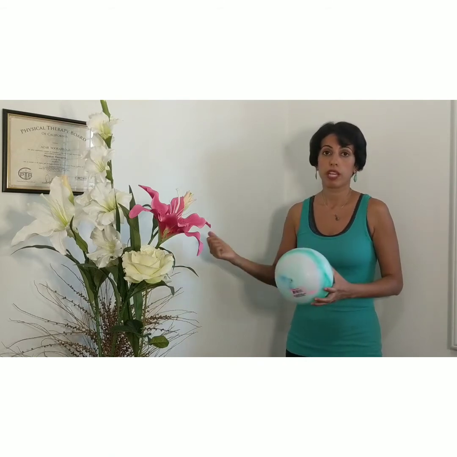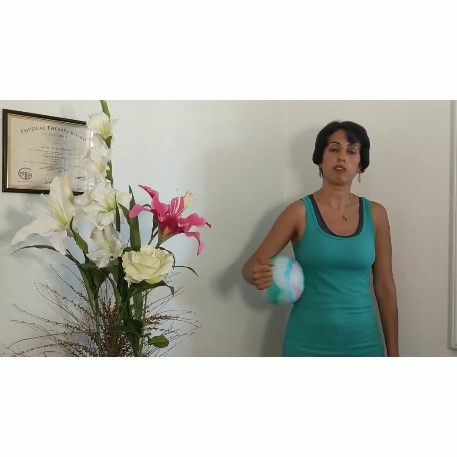Another motion is going to be adduction. So that was abduction, going out. Now we're going to go in. So we're going to push in, 1, 2, 3, 4, 5, relax. Then we're gonna do all the rotations, okay?